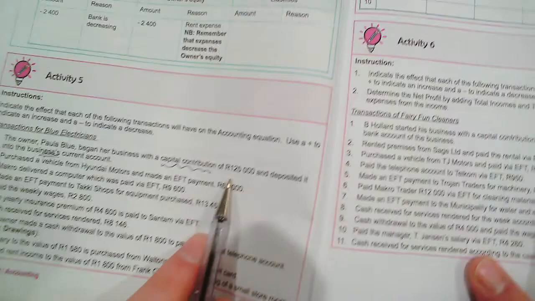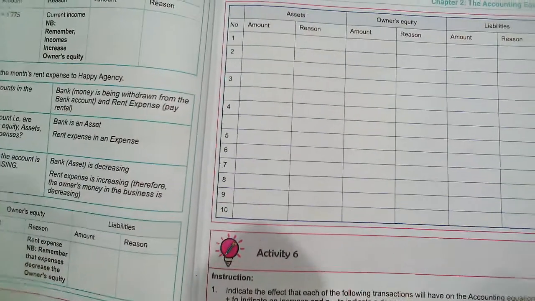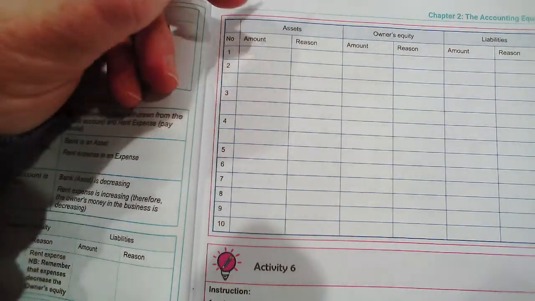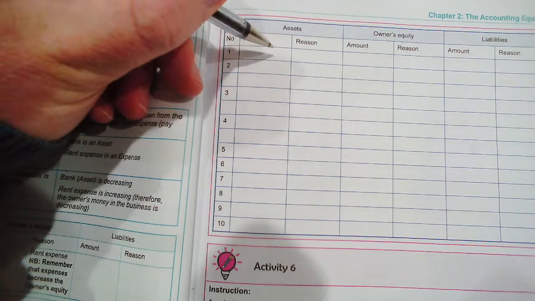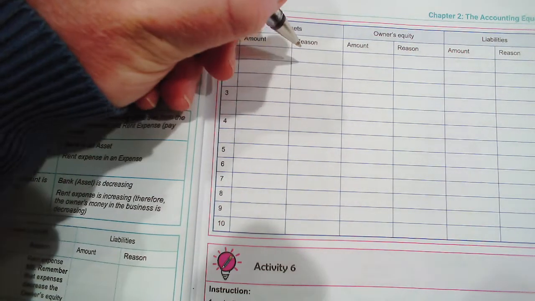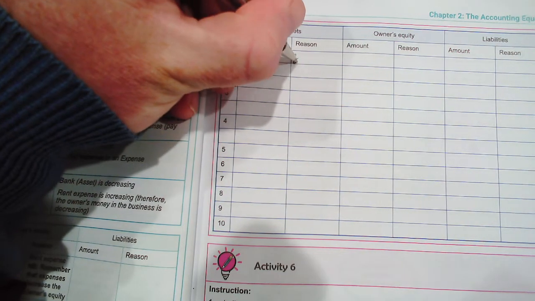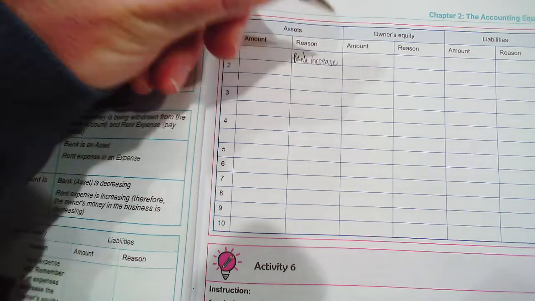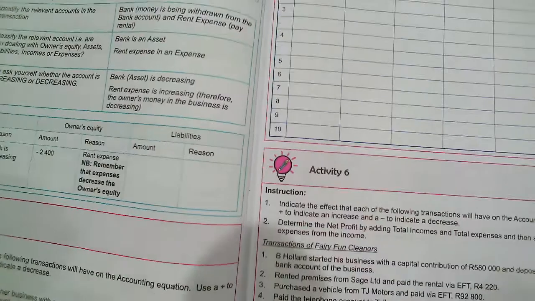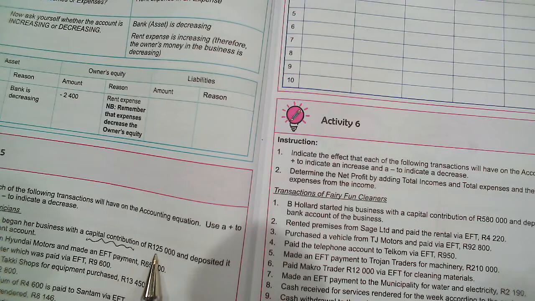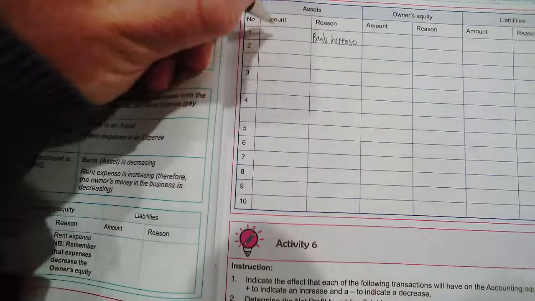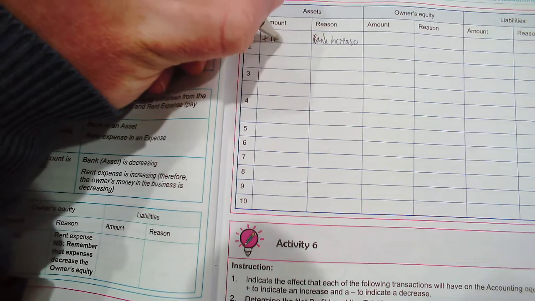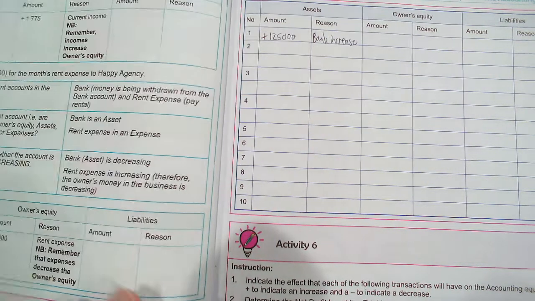So how you write it down over here, you must identify the 2 accounts. The one account is always going to be bank. And what's going to happen to the bank if you put money in the bank? Bank will increase. Bank will increase. And the amount that we are using is 125,000, so it will be plus 125,000. You don't have to put in the Rand amount.